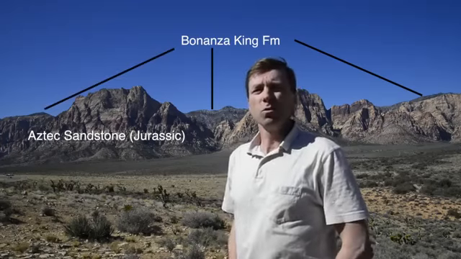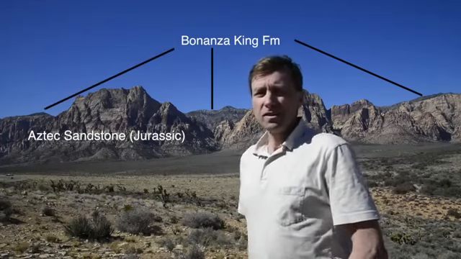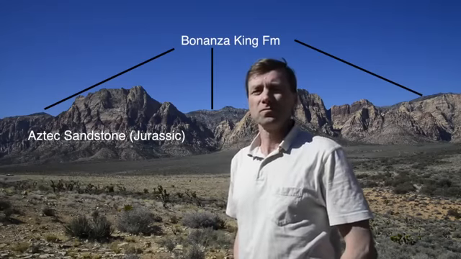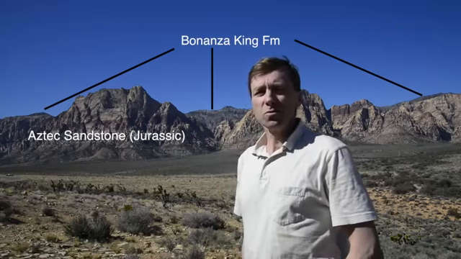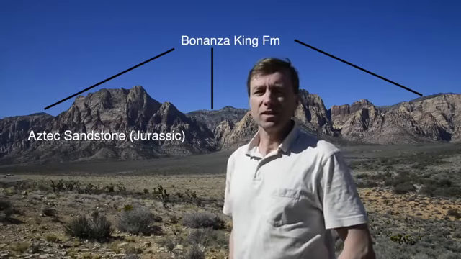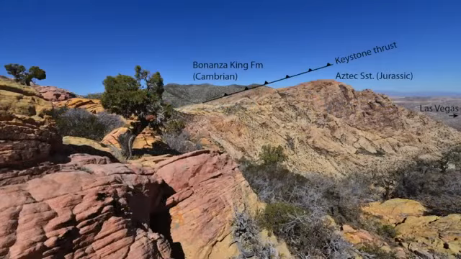another type of rock, another rock unit that is older, that is Cambrian and Devonian. And those old rocks are resting on top of the relatively younger rocks, the Jurassic rocks. So Cambrian rocks on Jurassic rocks. And between those units there is what's called a thrust fault.